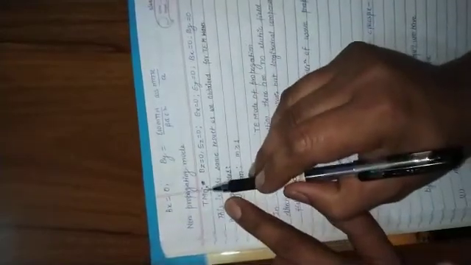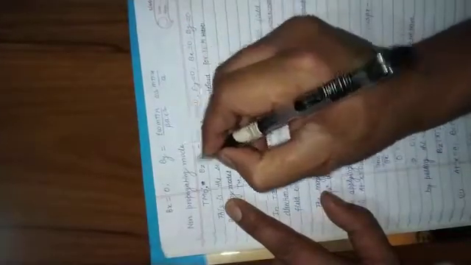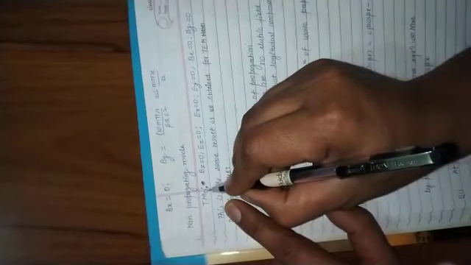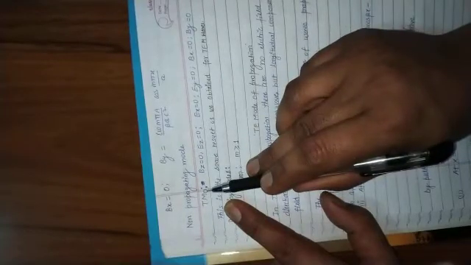Okay, so the non-propagating mode is the TM0 mode, transverse magnetic 0, where the value of m is equal to 0. So when you put m equal to 0 here, Bz is 0.